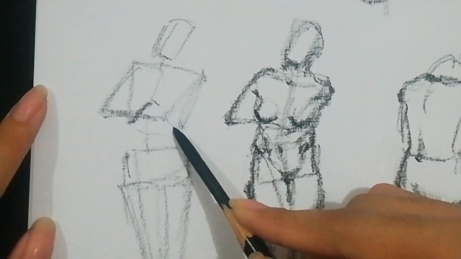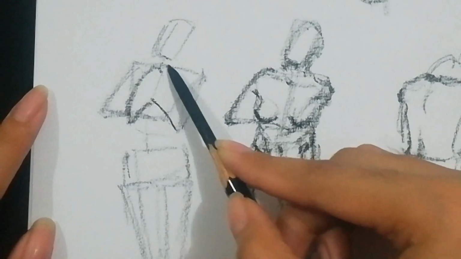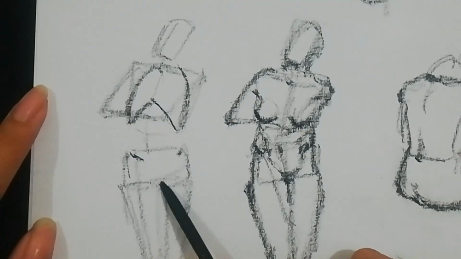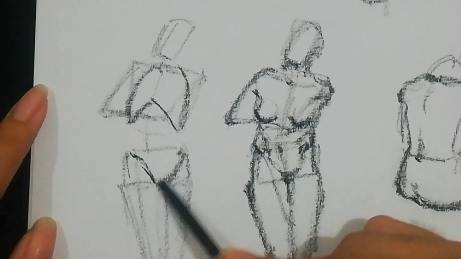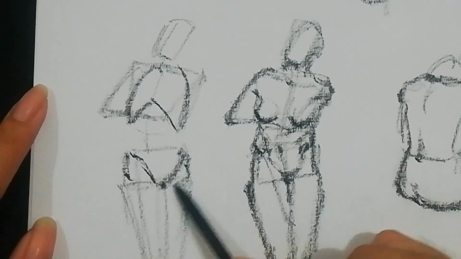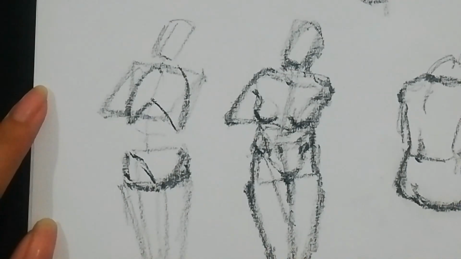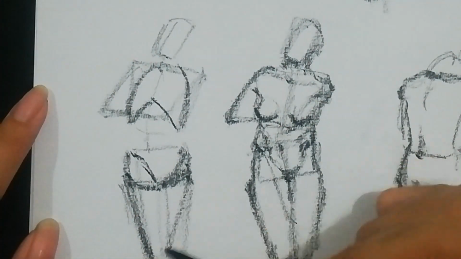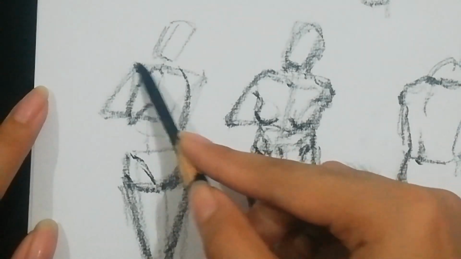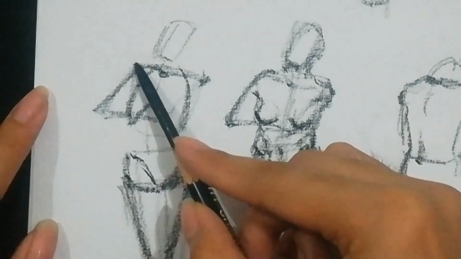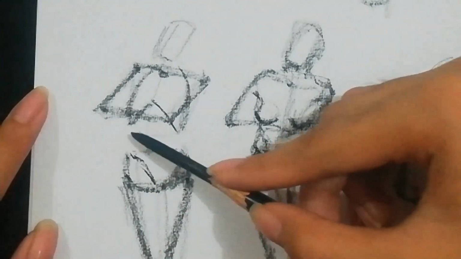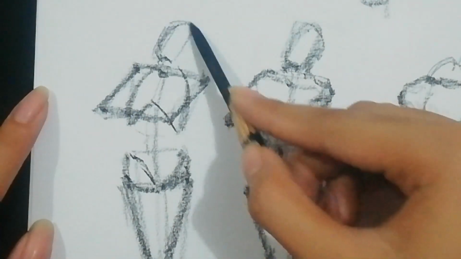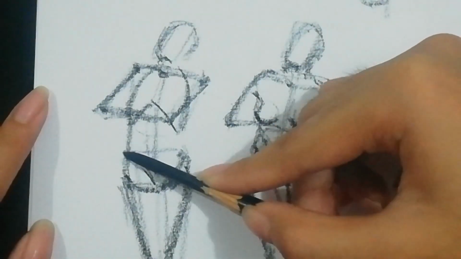So here's the rib cage. And then the pelvic bone. Afterwards, you'll have to connect them.